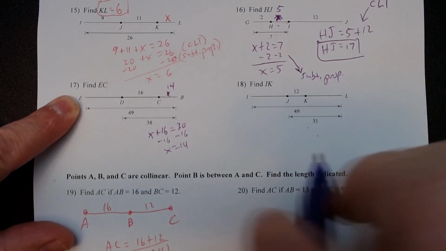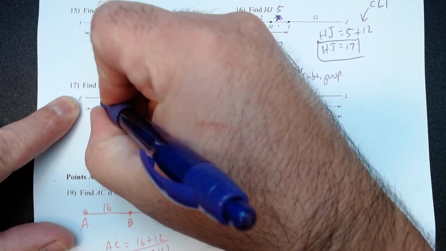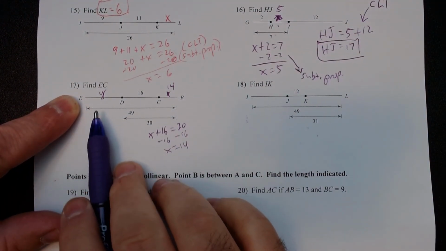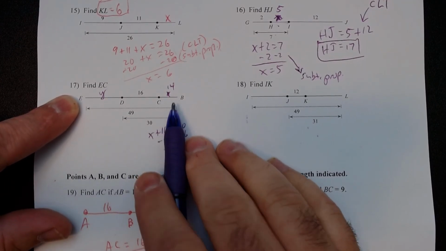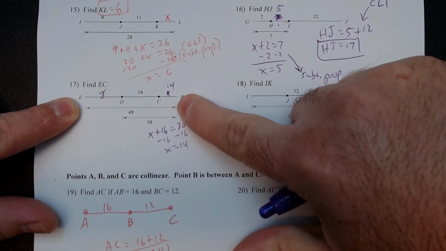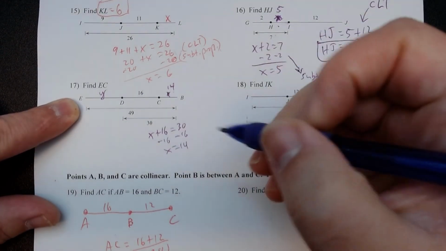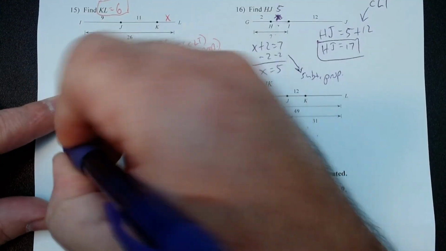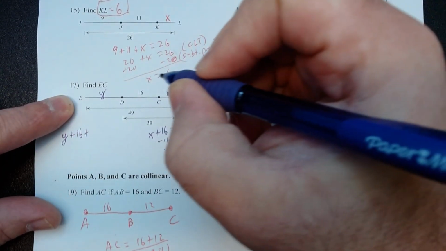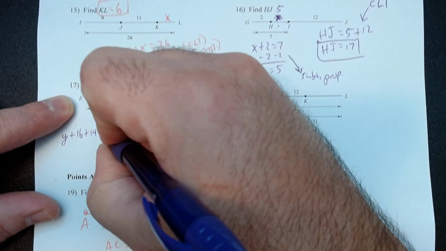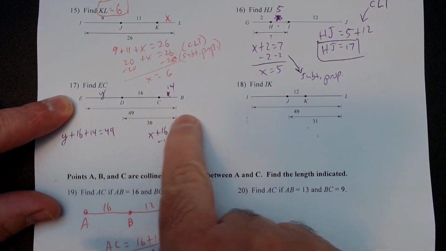I'm gonna use a different variable because I already used X. So I'm gonna call this one Y. You can use whatever variable you like because it's not your final answer anyway. So if you already know that these three sections are supposed to add up to the 49 all the way across, that's the equation you're gonna write. The Y and the 16 and the 14 all add up and make 49 going all the way across.